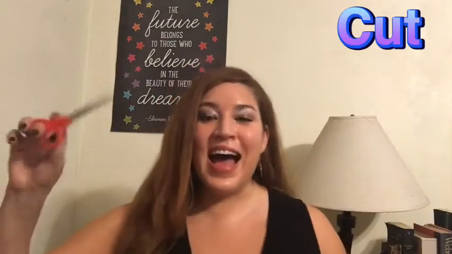Cut. No, I'm not going to cut my hair, but I need a haircut because with the quarantine, I can't go to get a haircut. But anyway, so cut with your scissors. Don't forget scissors, okay? So you cut with the scissors.